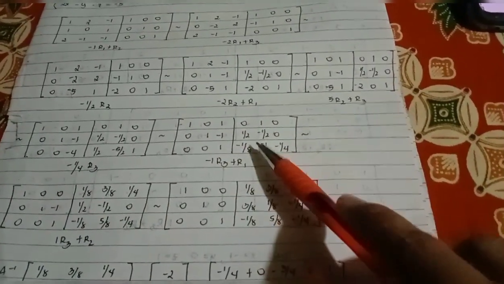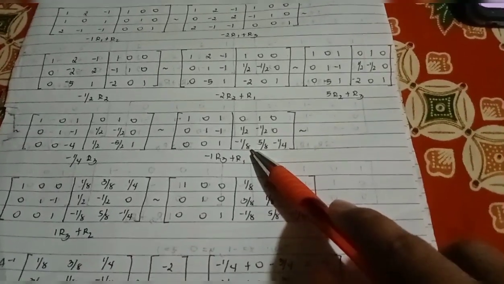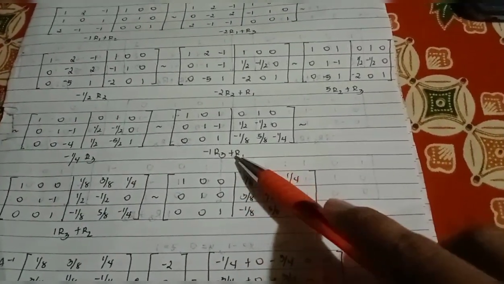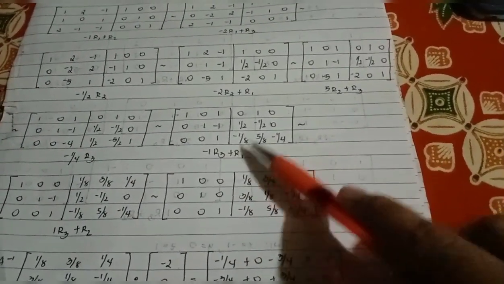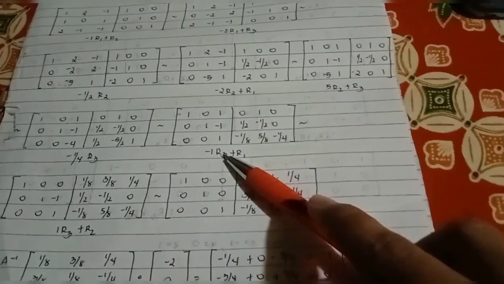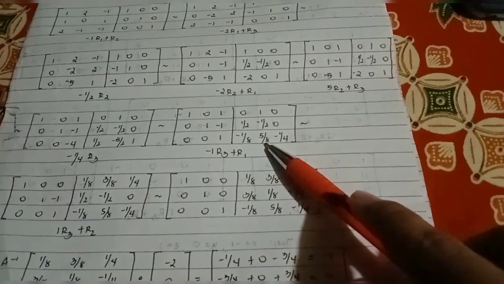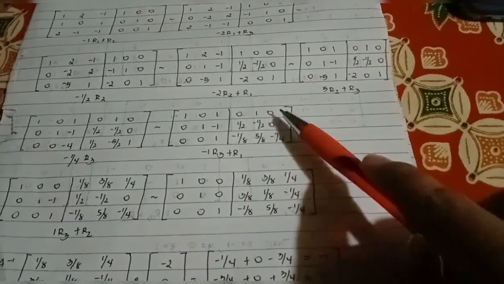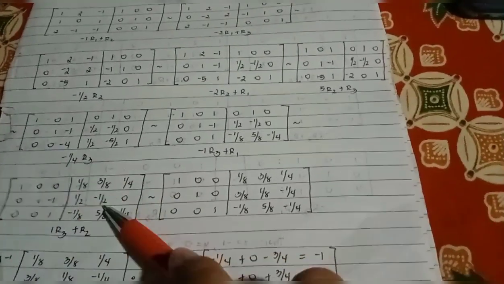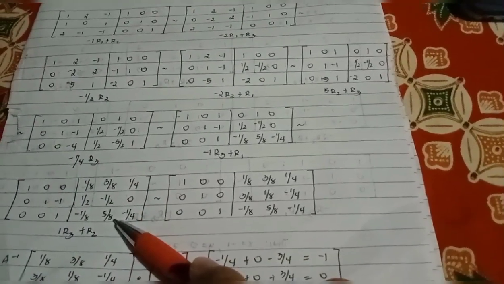Negative 1 times negative 1 over 8 plus 0 is equal to 1/8. Negative 1 times 5 over 8 plus 1 is equal to 3 over 8. Negative 1 times negative 1/4 plus 0 is equal to 1/4.